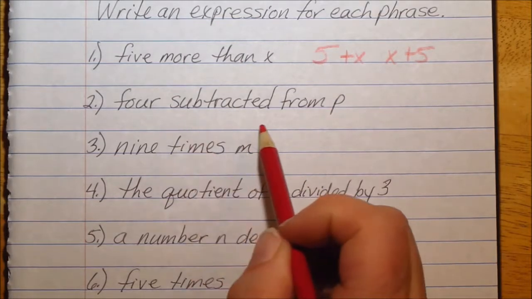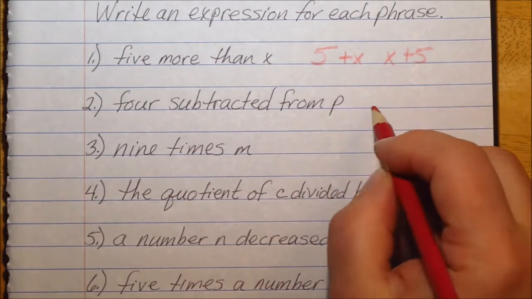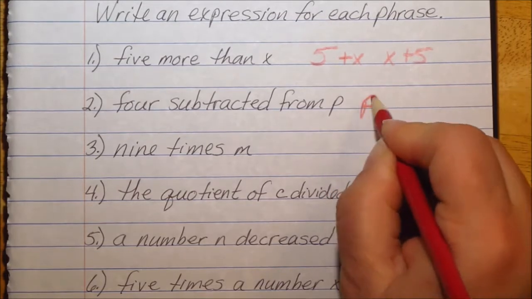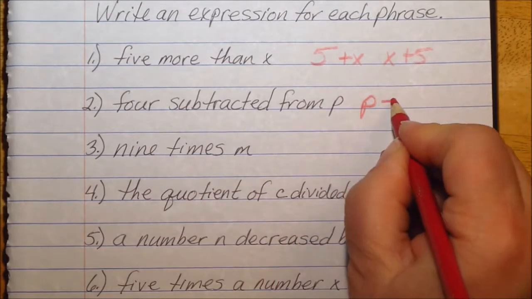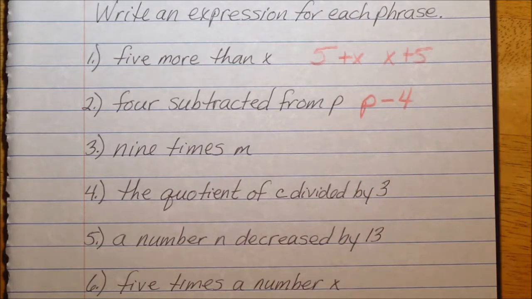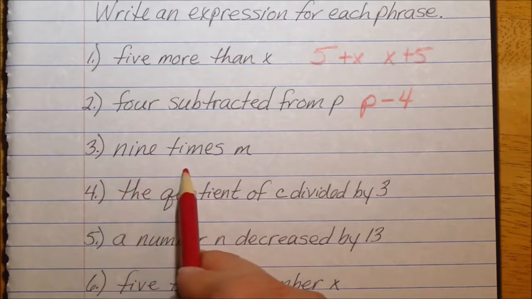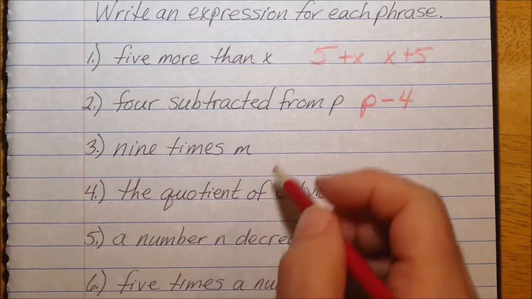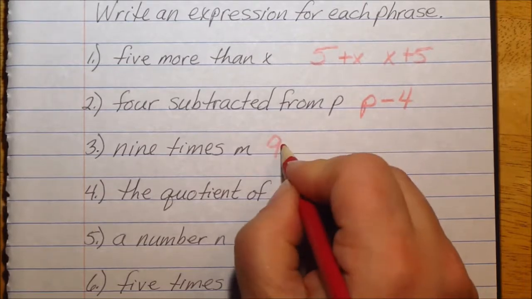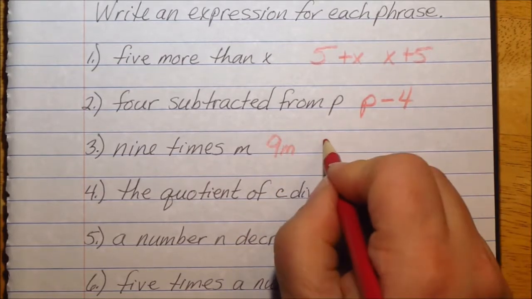Okay, so 4 subtracted from p. There's only one way, and order is going to matter. If I have a variable p and 4 is being subtracted from it, then it's p minus 4. All right. 9 times m. Well, again, there's more than one way we can do this. My preferred way would be 9m, but it could also be 9 times m.